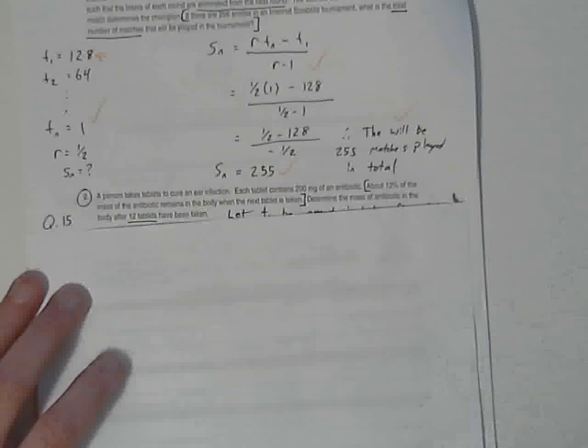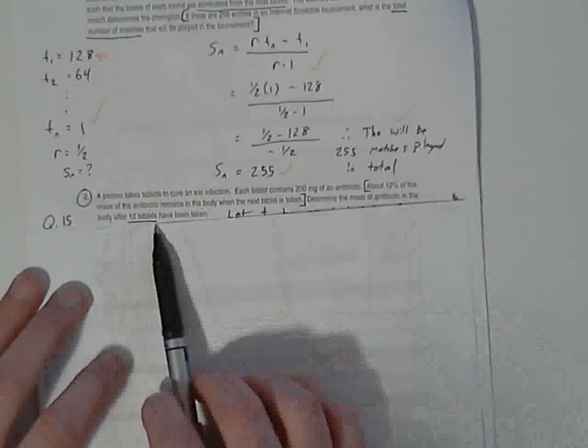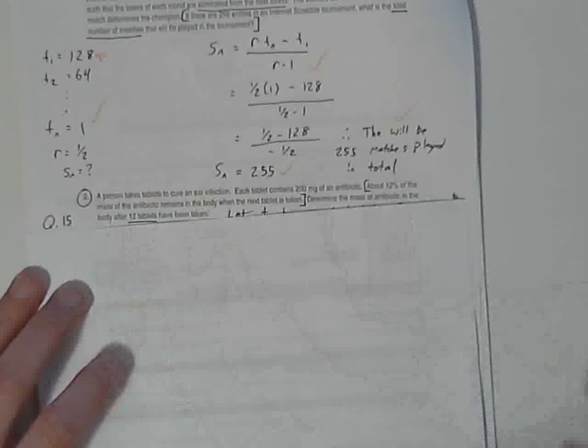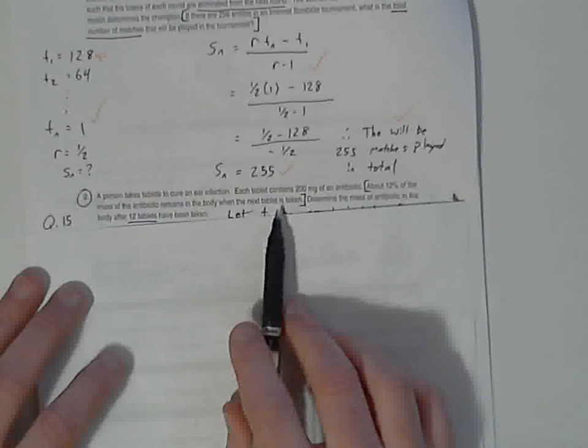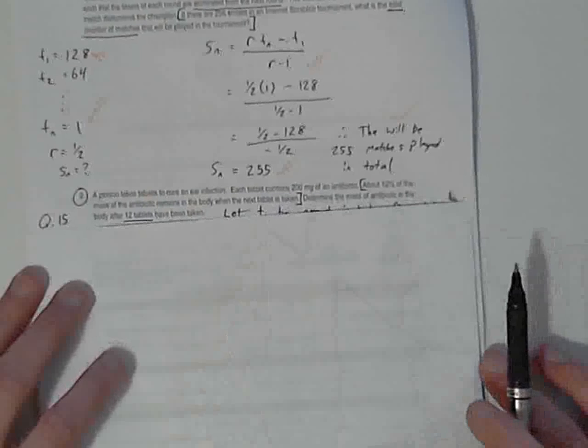Determine the mass of the antibiotic in the body after 12 tablets has been taken. So this kind of question shows you that you do even need to know sequences and series if you're going to become a nurse, if you're going into nursing. And there's actually a lot of fairly advanced mathematics in nursing. So it's not just scientists and mathematicians that need this stuff. There's quite a few people. Engineers obviously need it, and even the business world uses this quite often too.